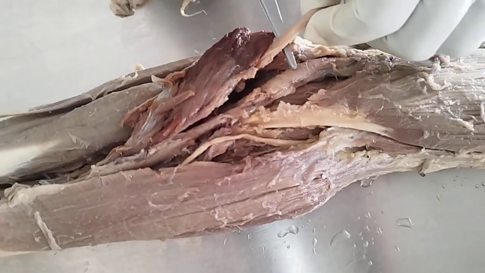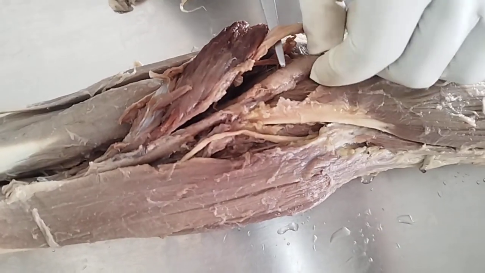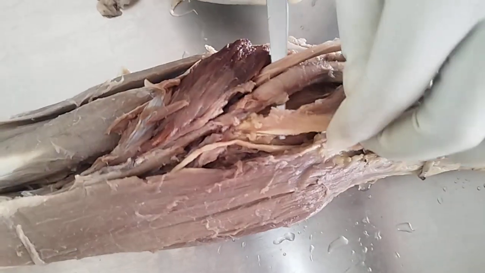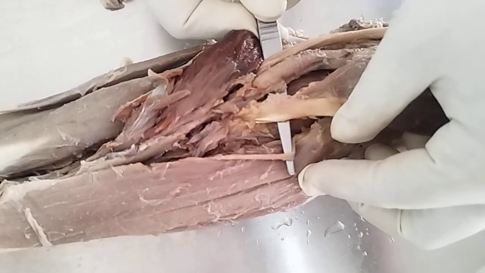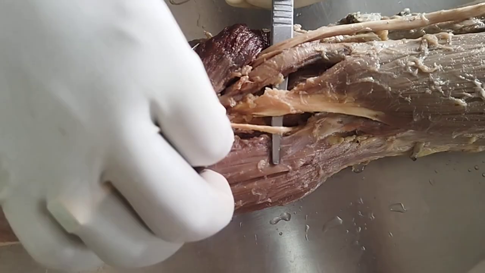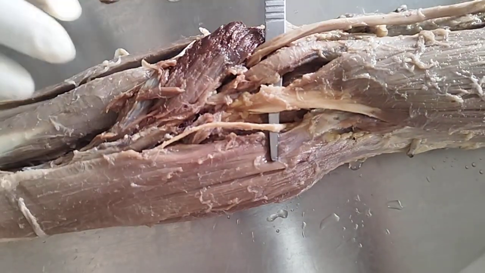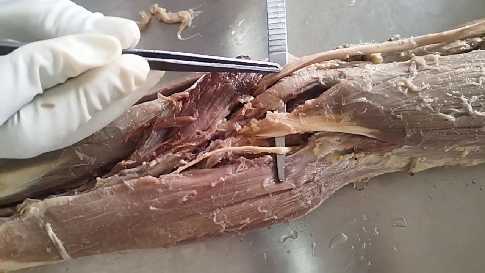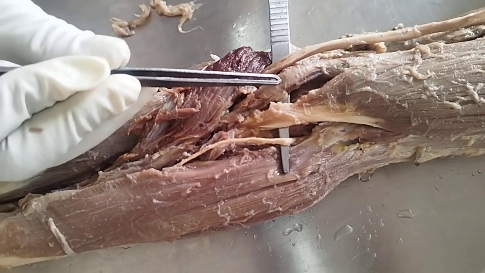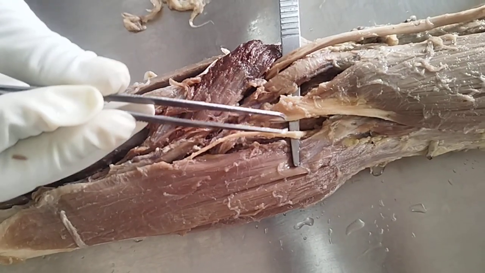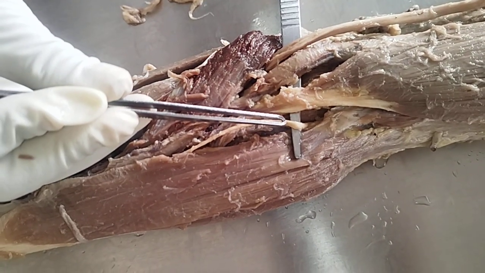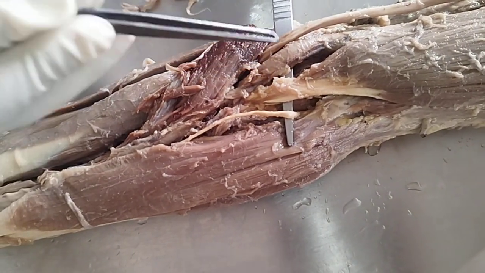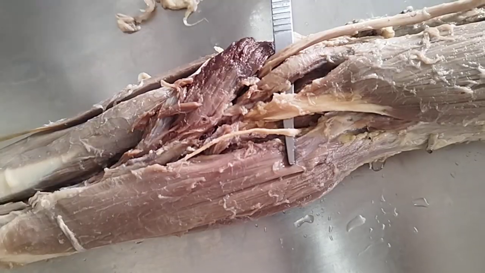See, MBBS: M median nerve, B brachial artery, B biceps tendon, S superficial branch of the radial nerve, from medial to lateral side. These are the contents of the cubital fossa. It is very frequently asked in the viva.